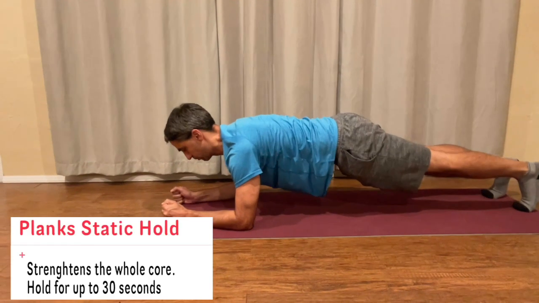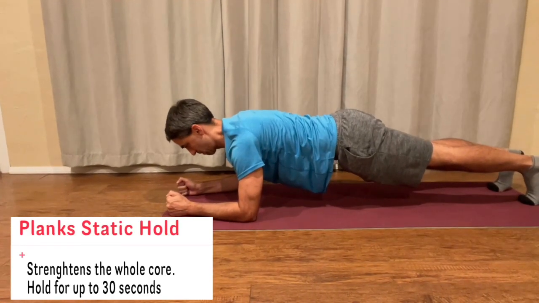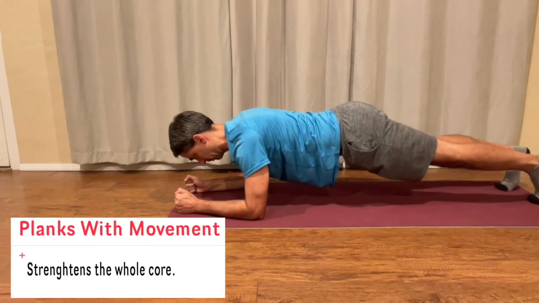Moving on to the full plank, you could start off in a static position by holding the plank. That's called an isometric exercise. It's when your muscles are working, but they're really not moving through a range of motion. Once you have that down, move into a range of motion exercise with the planks up and down.